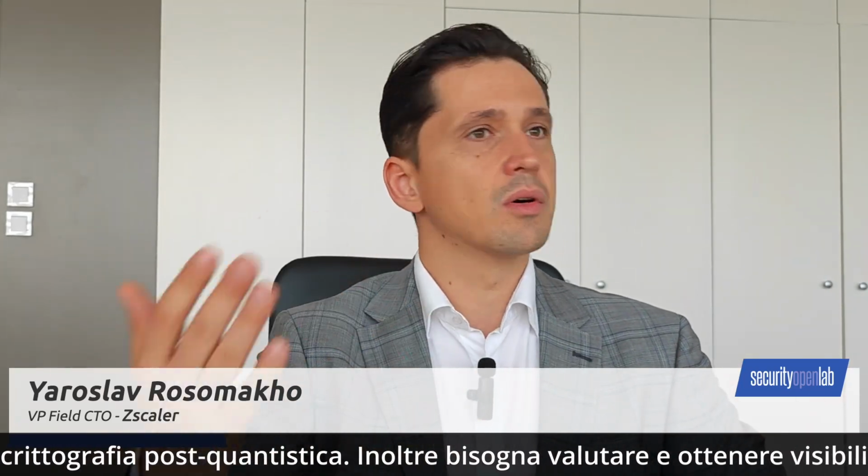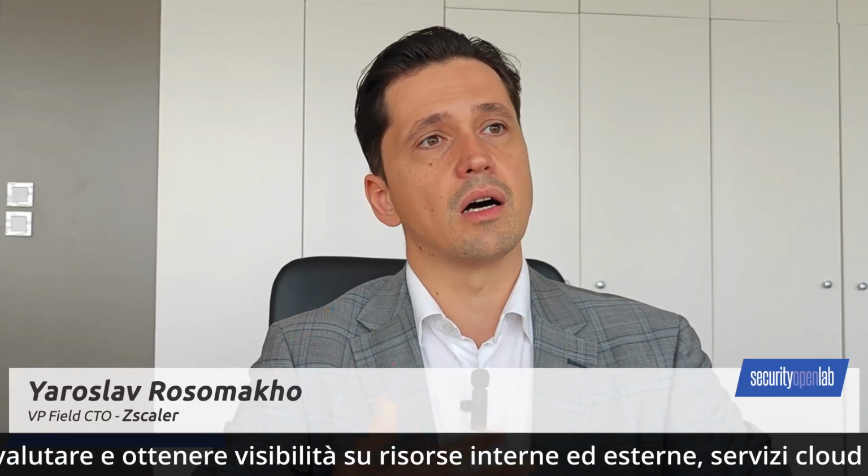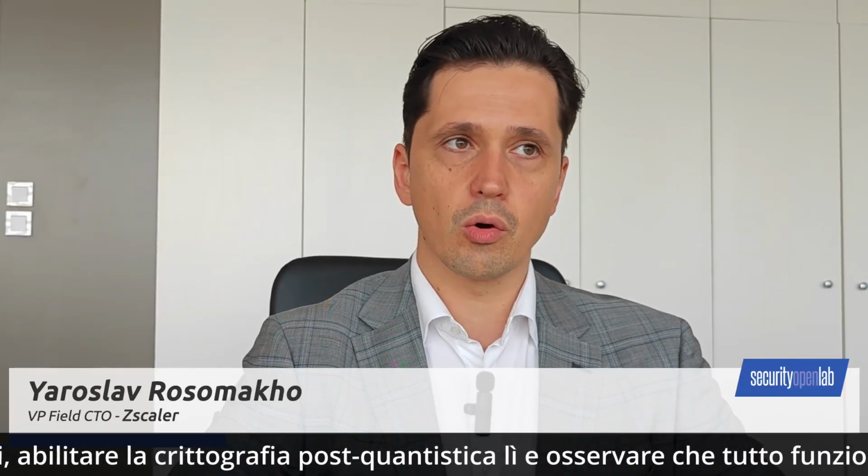So do the assessment, to get visibility of internal and also external resources, cloud services that are being accessed, critical websites, SaaS services, IaaS services, that also need to be modernized or replaced to be able to leverage post-quantum cryptography. The second step is, of course, enabling PQC. And again, my recommendation is to do that in a phased approach, to not just enable it absolutely everywhere. If something goes wrong, then of course consequences can be quite dramatic. So establish a pilot group of users or devices, enable post-quantum cryptography there, and observe that everything is working smoothly and correctly.